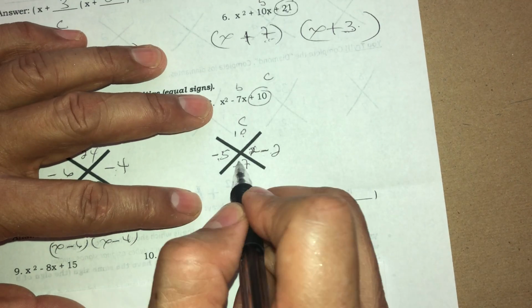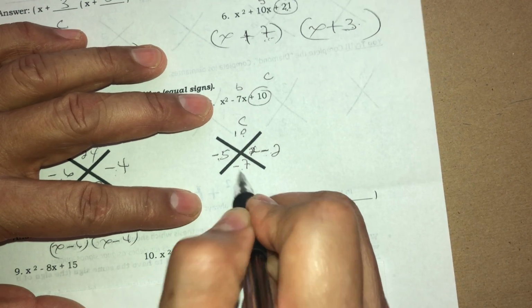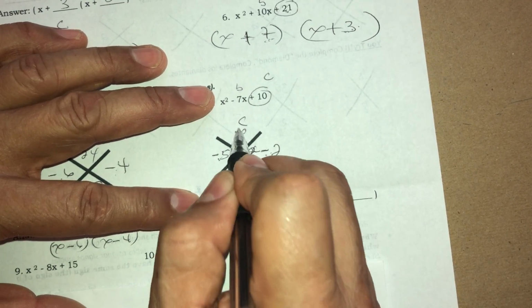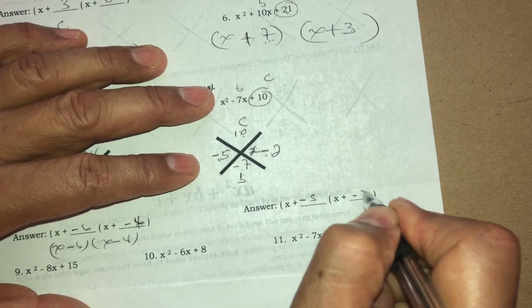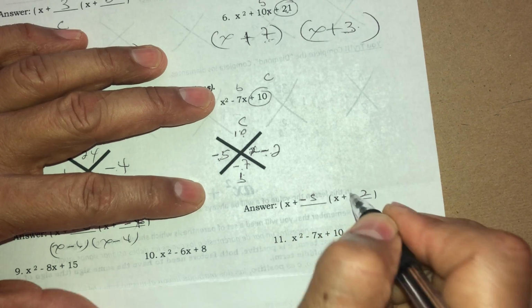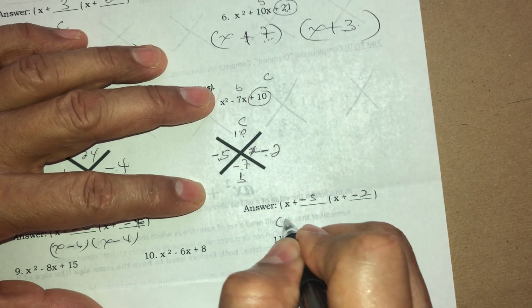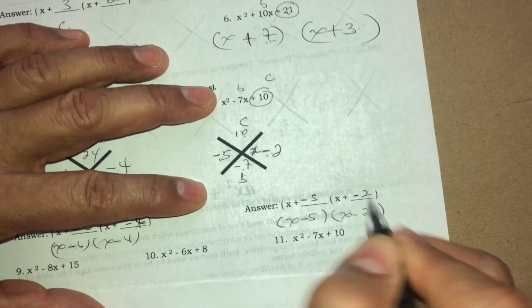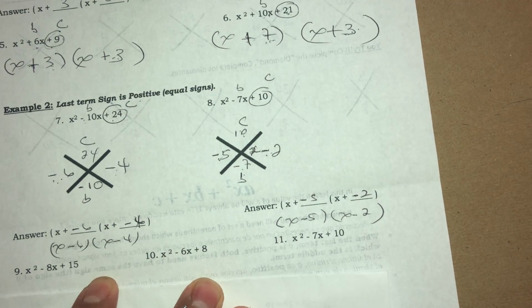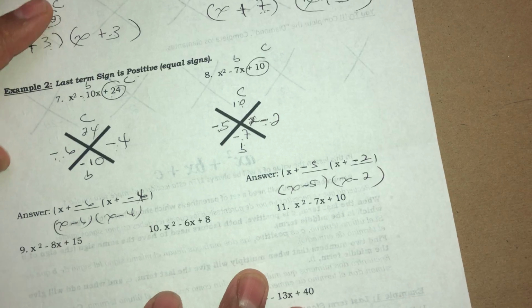Okay, so negativo 5 más negativo 2 me da negativo 7. Negativo 5 por negativo 2 me da positivo 10. So my factors should be minus 5 minus 2 or minus 2 minus 5, doesn't matter. And at the end, make sure you only use one sign. Al final, acostúmbrese a usar solamente un signo. So let's do the rest. That should be simple.